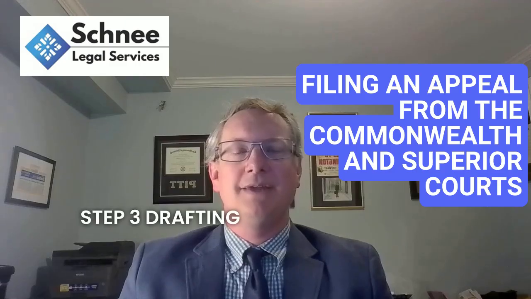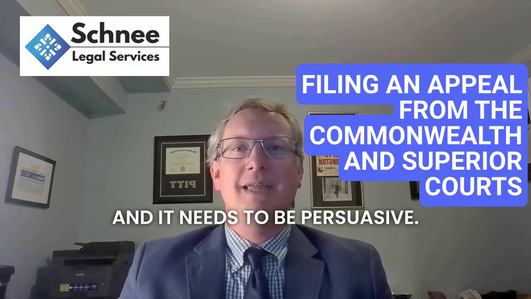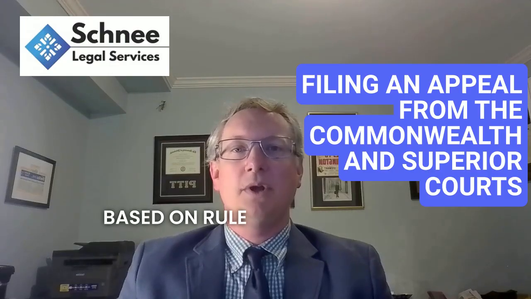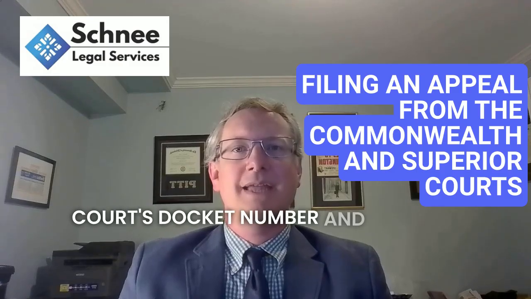Step 3. Drafting the petition. The PAA itself is a formal legal document and it needs to be persuasive. Here's what it typically includes, based on Rule 1115. A cover page identifying the parties, the lower court's docket number, and the case caption.